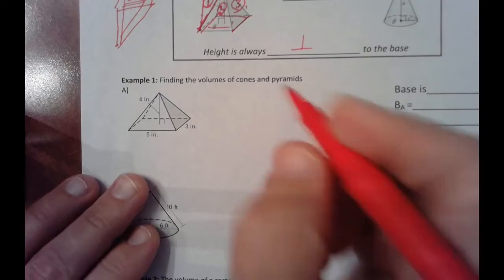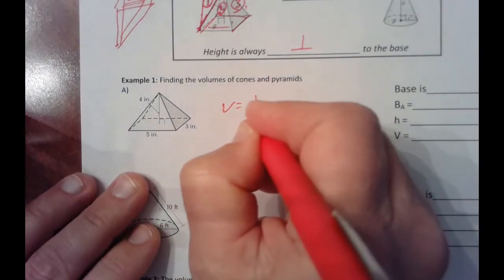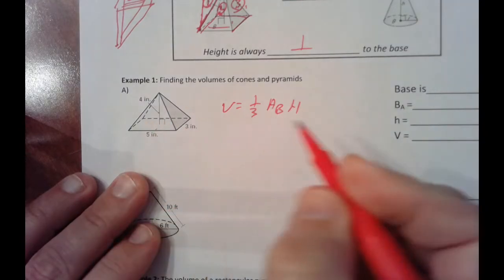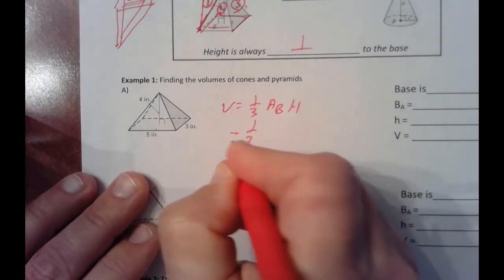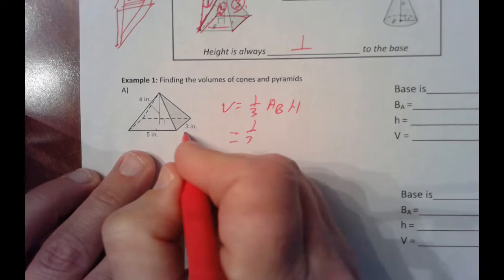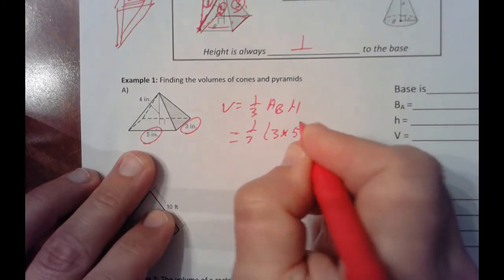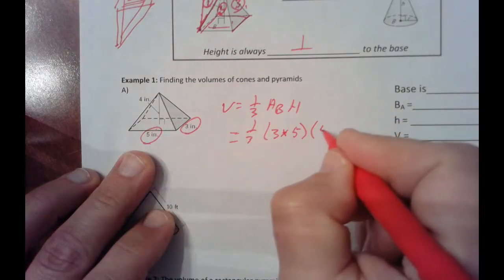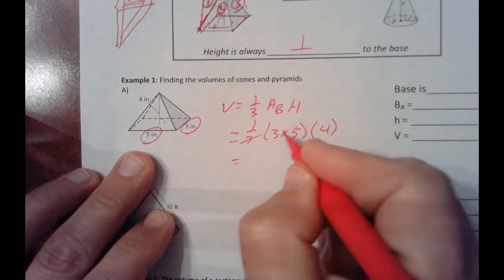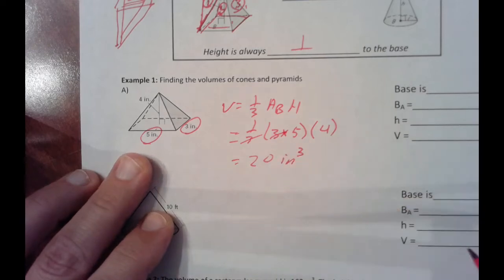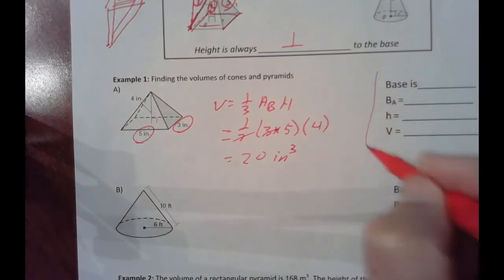So I know my volume is 1/3 area of the base times the height, because it's not a prism. There's not a top and a bottom there. So I've got my 1/3. The base here, I can tell it's a rectangle. So then I've got my 3 times 5. My height is a 4. Wow, this is a nice one. 1/3 times 3 cancels. 20 inches cubed. Again, if you are a chart person, you go ahead and be a chart person. Nothing wrong with that.